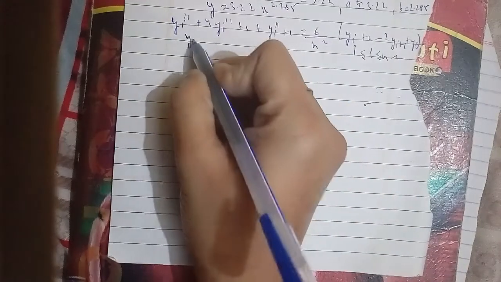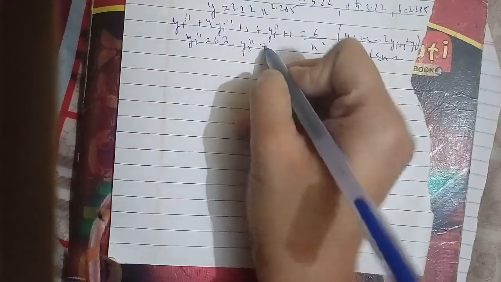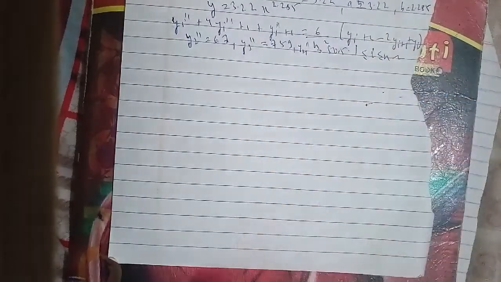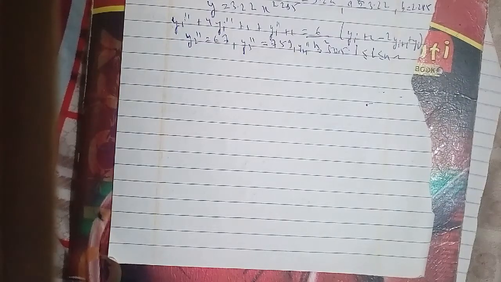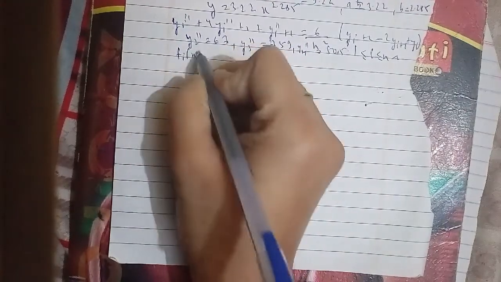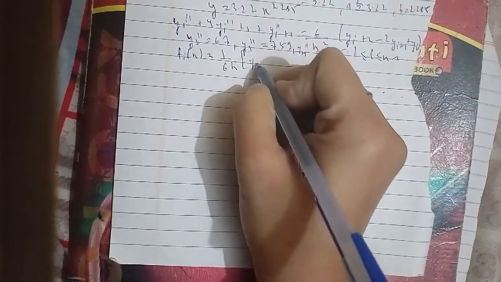Let us recall the cubic spline equation, the formula, and we'll put the values in for the same. fi(x) equals 1/(6h) times [y''i (x − xi+1)³ − y''i+1 (x − xi)³] plus (yi+1/h − h y''i+1/6)(x − xi) plus (h y''i/6 − yi/h)(x − xi+1). With the same references we have a condition as well.